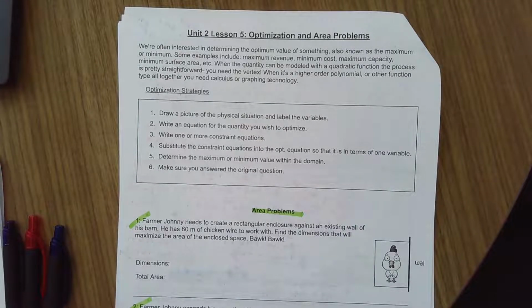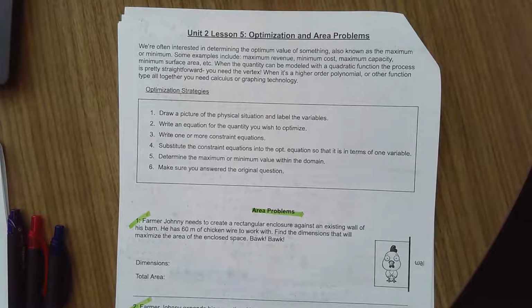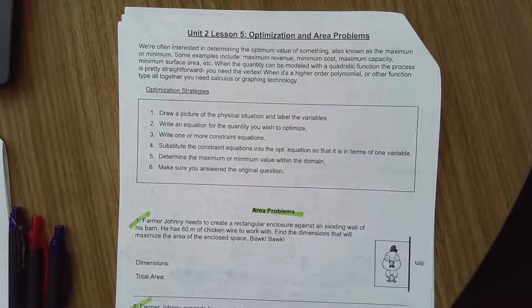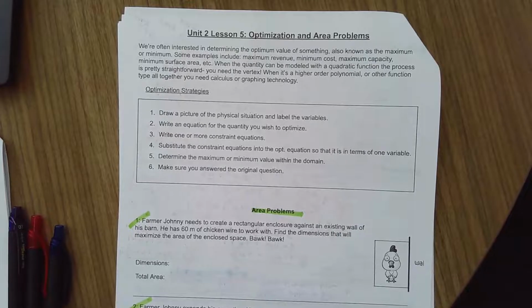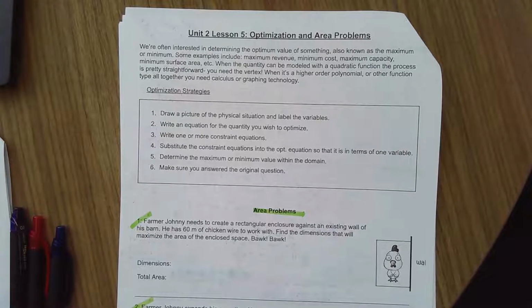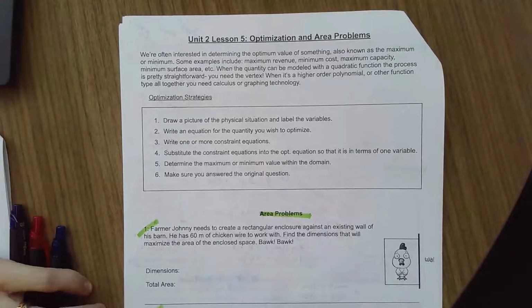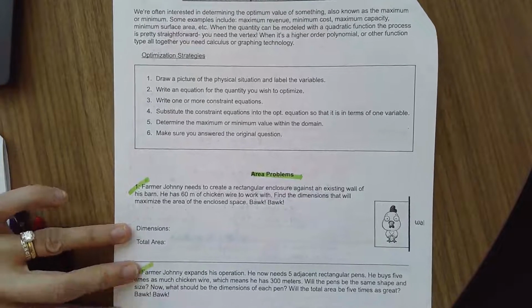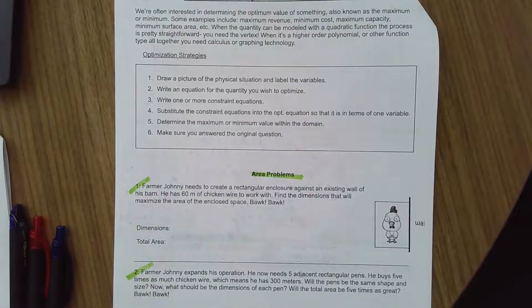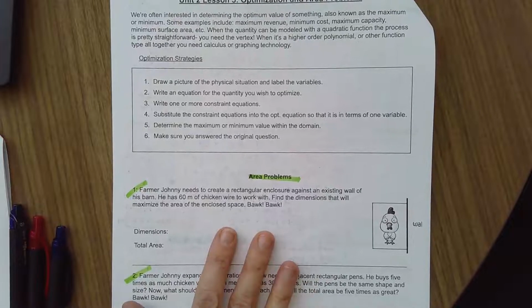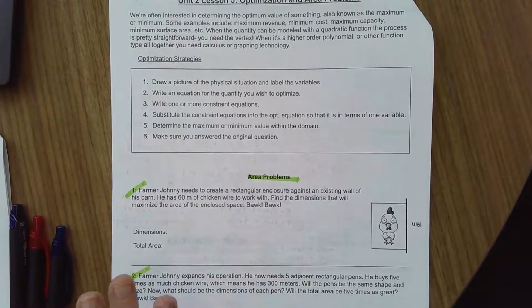We are at our last lesson for Unit 2. We're calling this Optimization and Area Problems. You will need a graphing calculator. So if you don't have one, pause me and go get a graphing calculator, or at least open up an app on your computer or phone, because you're going to need to follow along. This is kind of a culmination of what we've been working on with the calculator stuff, as well as linear equations and quadratic equations and so forth.